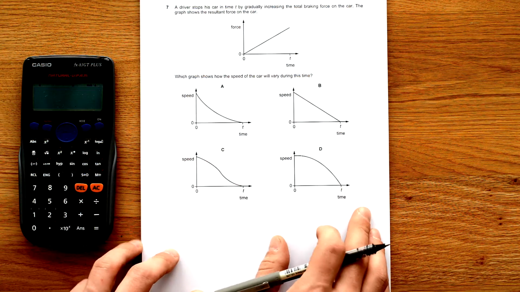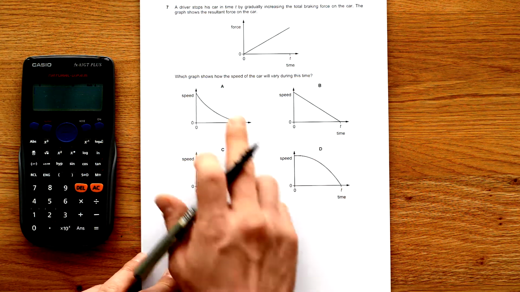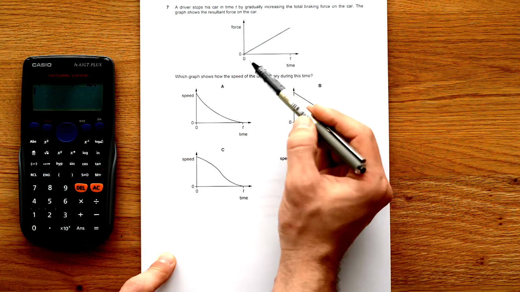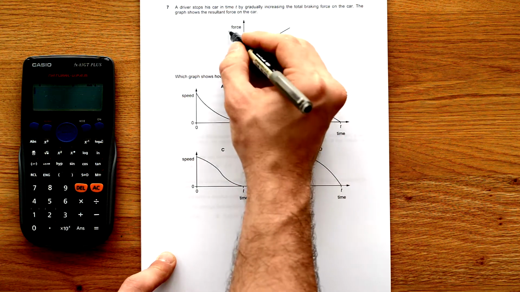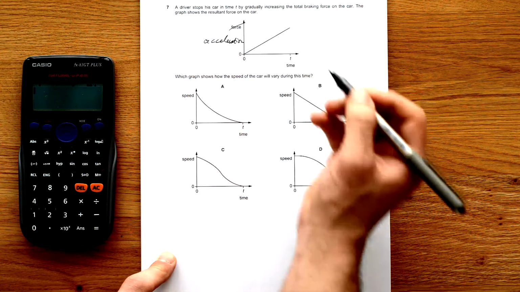A driver stops his car in time t by gradually increasing the total braking force in the car. The graph shows the resultant force on the car. Which graph shows how the speed of the car will vary during this time? Well, if force is increasing over time, we can actually just replace that with acceleration or deceleration.